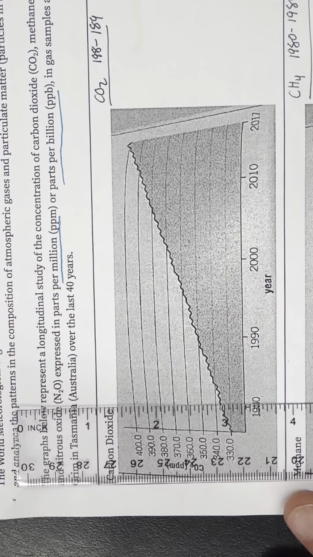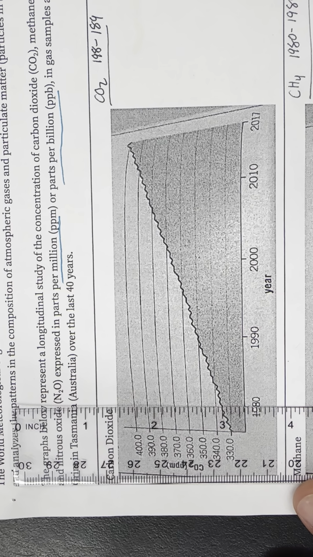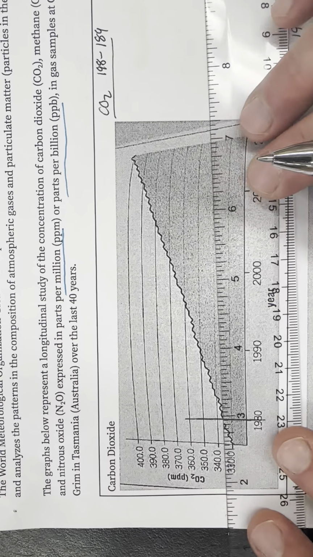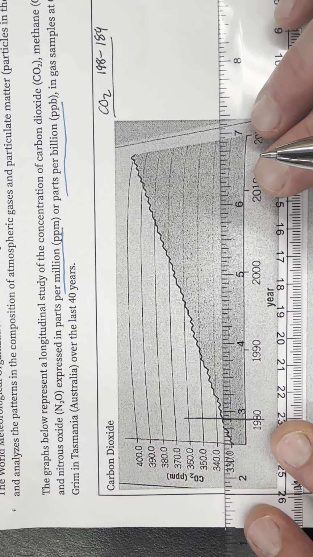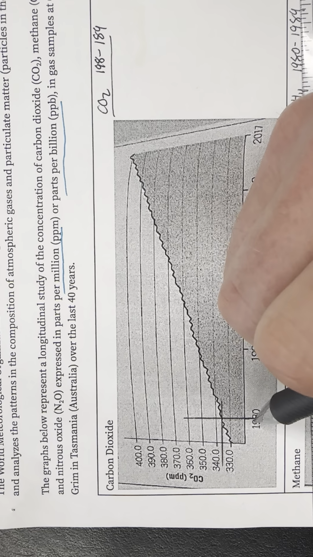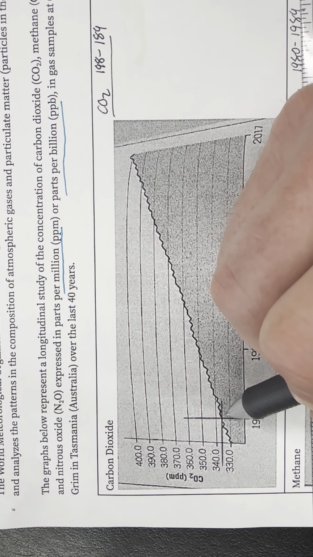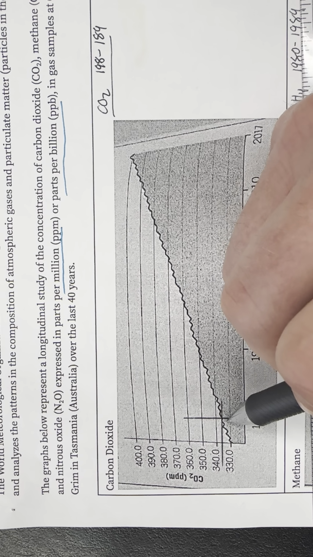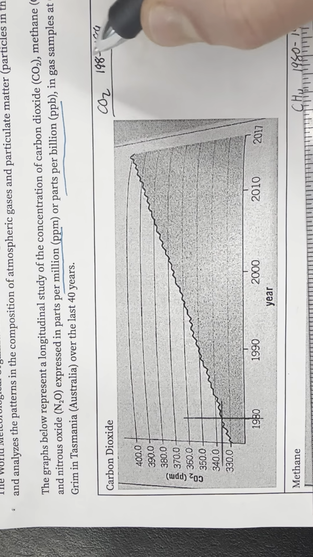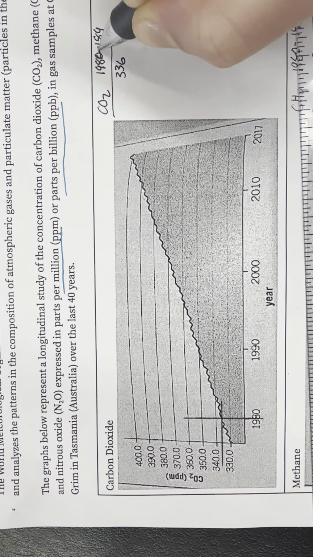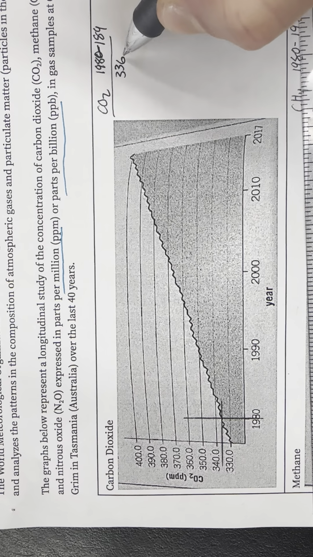So I'm going to use a ruler. You don't necessarily have to, but this is how I'm going to do it. I'm going to draw a line at 1980, and then I'm going to draw a line where 1980 intersected the graph, which looks something like this. Now, when I read this data, it looks like it's somewhere between 330 and 340. So I'm going to estimate that it's a little bit more than 335, say 336. Okay, so it's 336 parts per million.